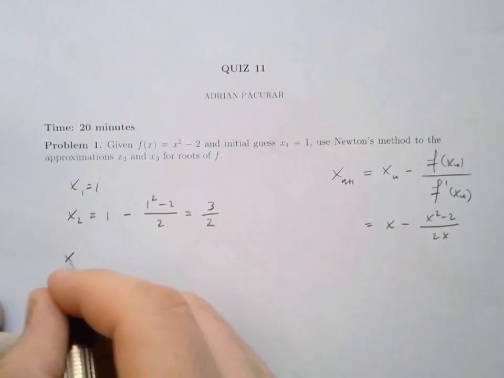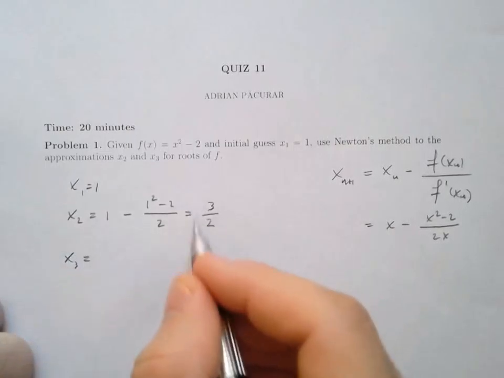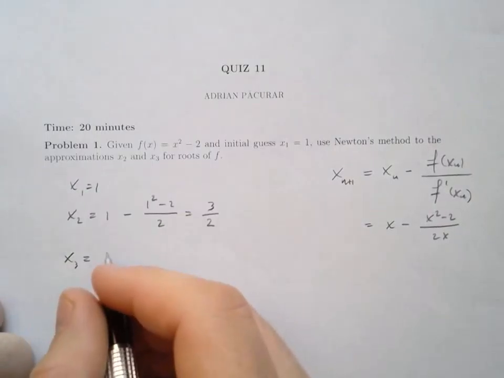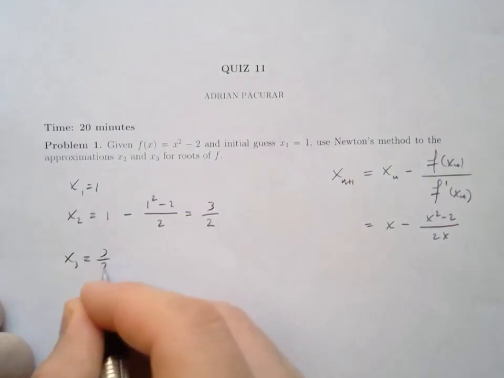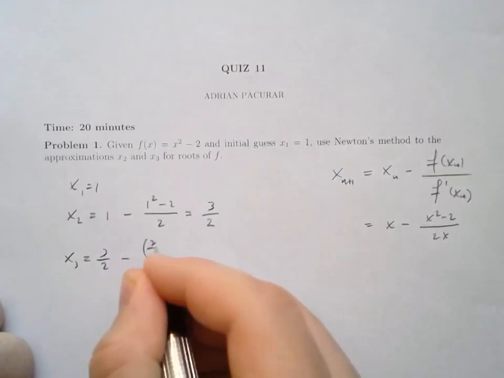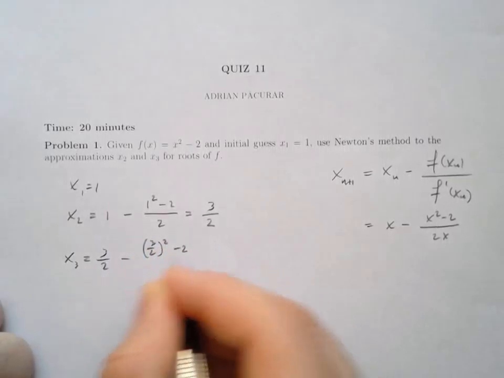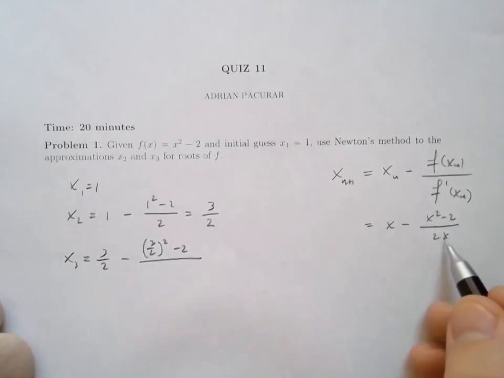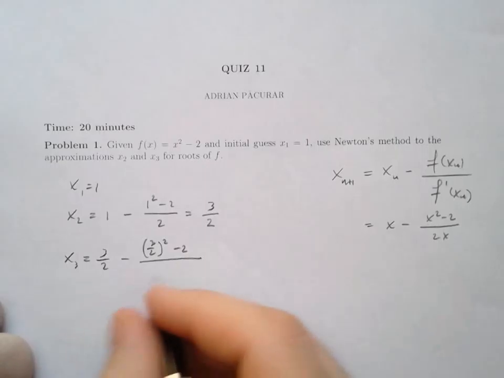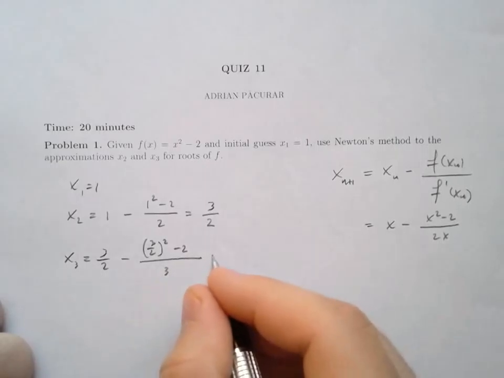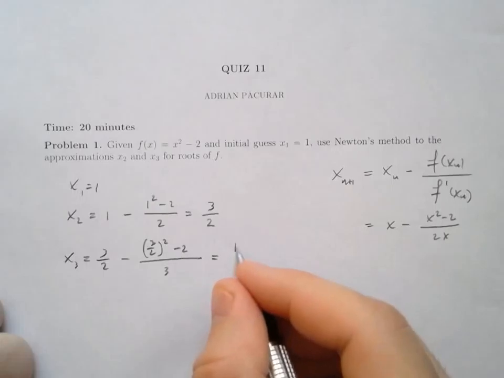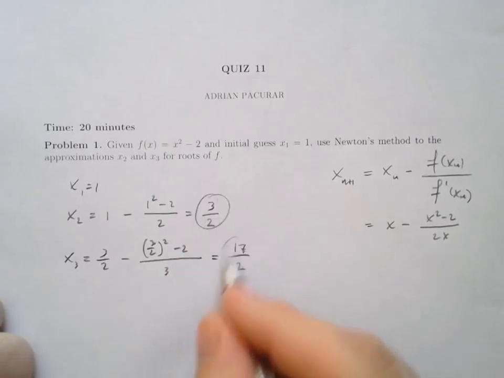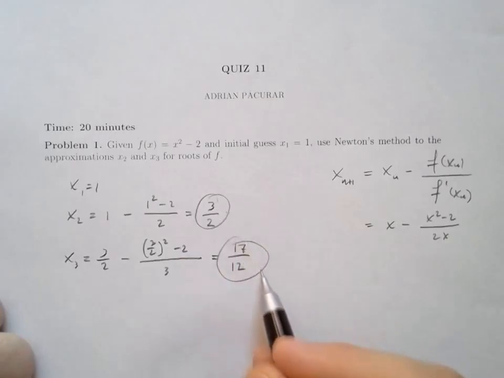And to get the next one, x sub 3, I take my 3/2 and I plug it into the formula here, and that gives me 3/2 minus 3/2 squared minus 2 divided by 3 this time, because I have 2x, so 2 times 3/2 will be just 3. And once you do the computation, this turns out to be 17 over 12. So these would be x sub 2 and x sub 3.